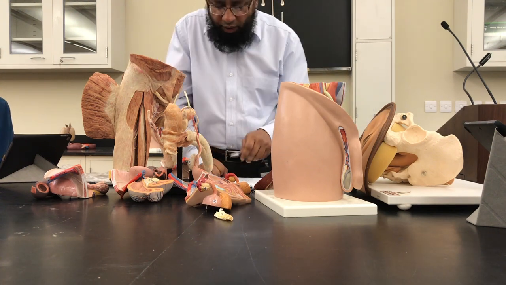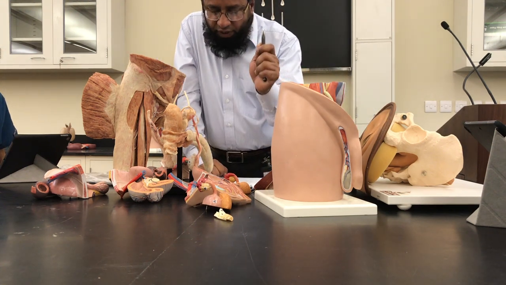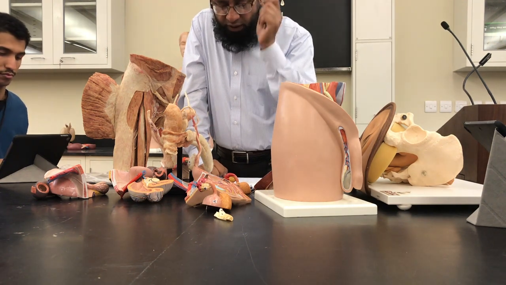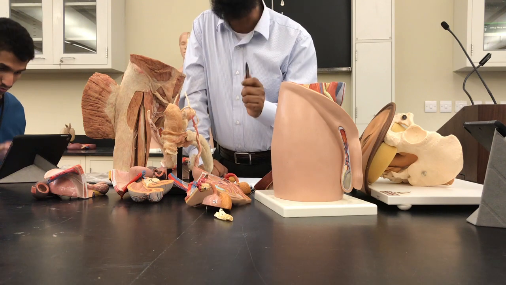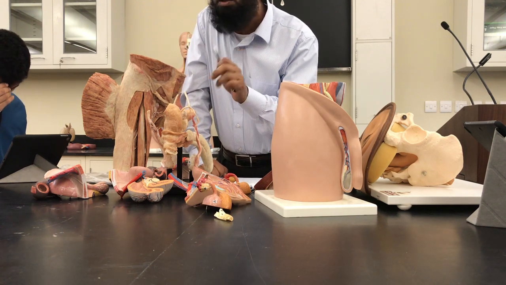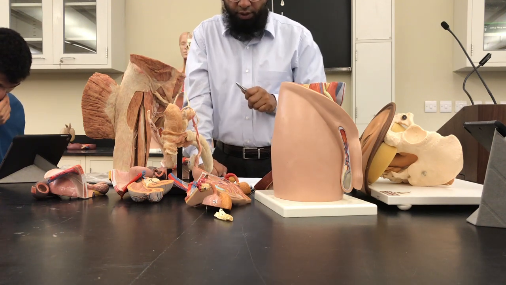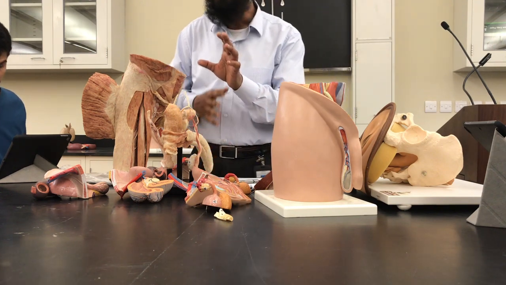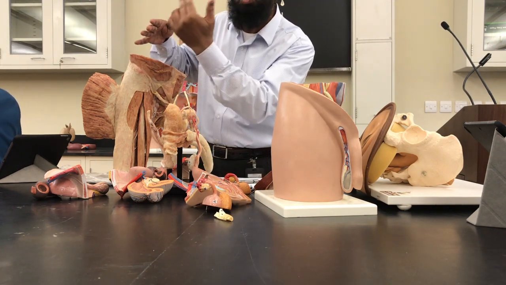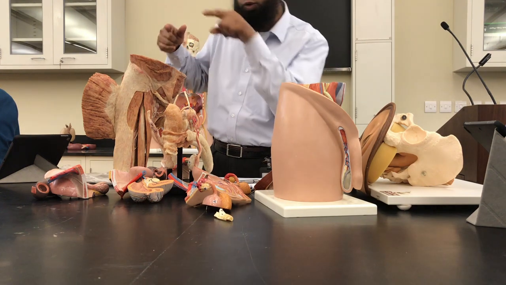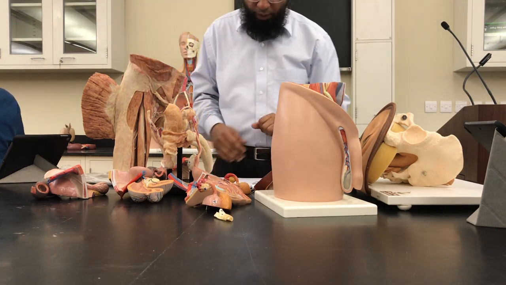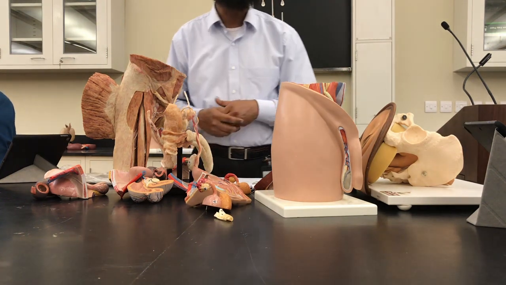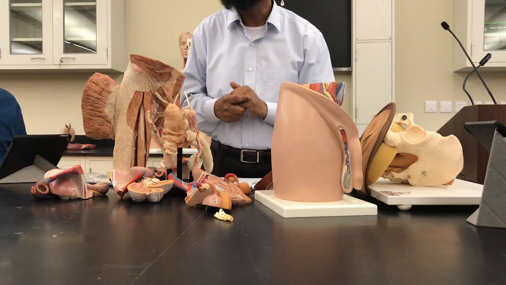So they are mentioned over here: skin, superficial fascia, along with dartos muscles, external spermatic fascia, cremaster muscle and fascia, internal spermatic fascia, and tunica vaginalis. All are, we have done it. Unfortunately, we don't have a big model to explore the layers of the scrotum, so we give it to you through the diagram. Okay. What are the contents of the spermatic cord?